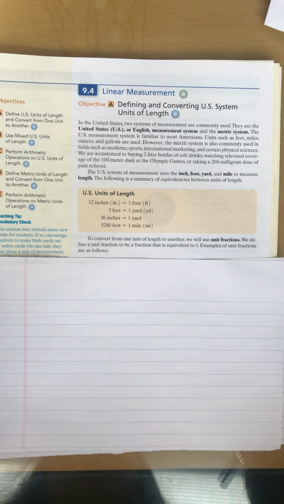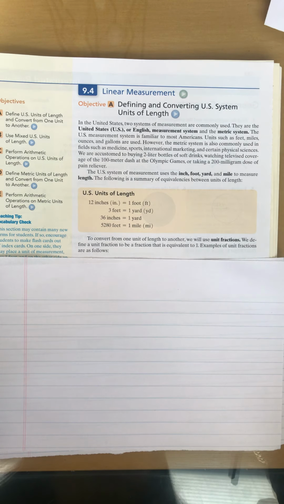Math 50, Section 9.4. The U.S. uses two systems of measurements. One is the U.S. measurement system, and the other one is metrics. We are more familiar with the U.S. English measurement system, which consists of inches, foot, yard, mile. That is all used to measure different lengths.